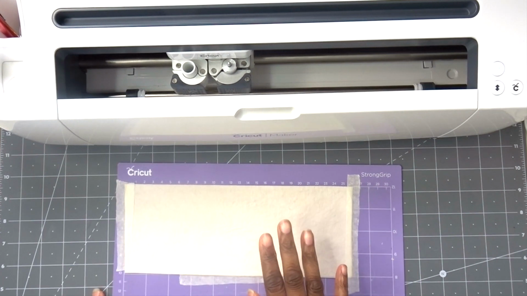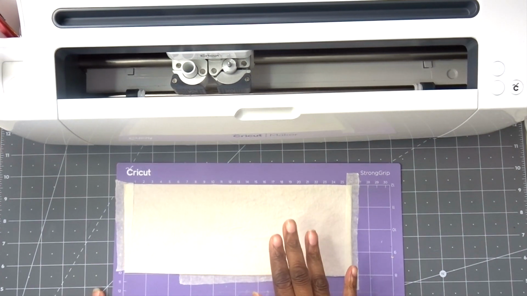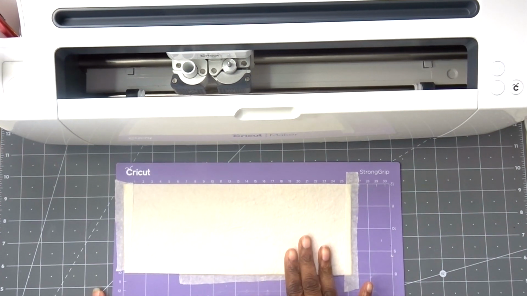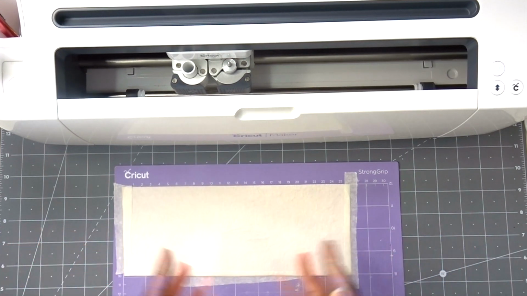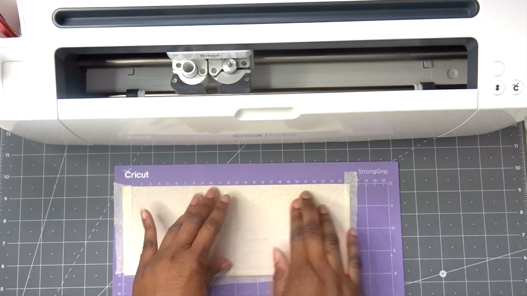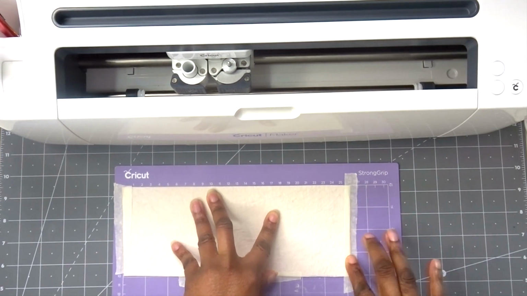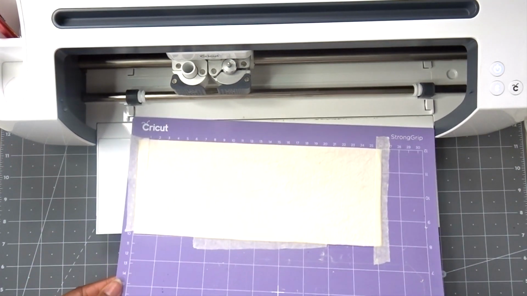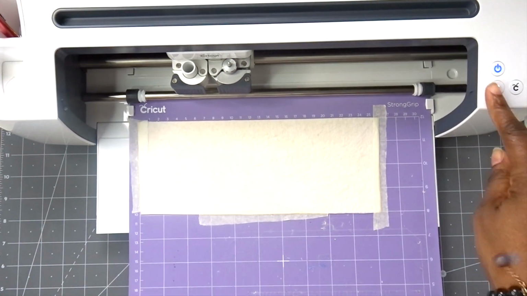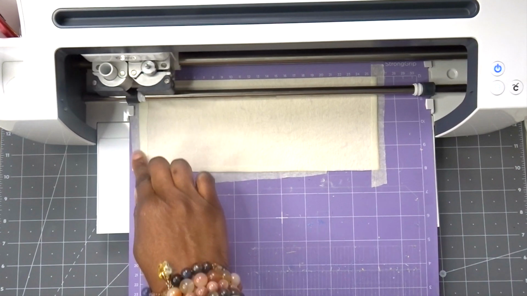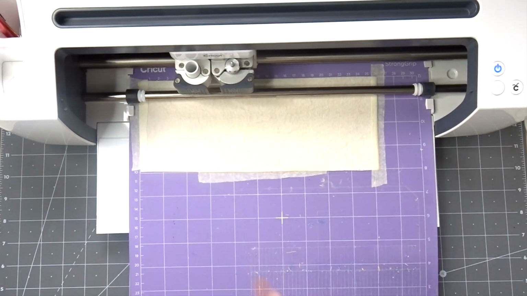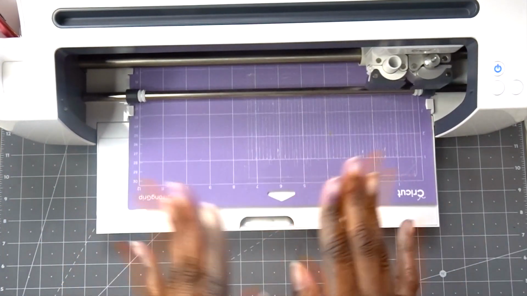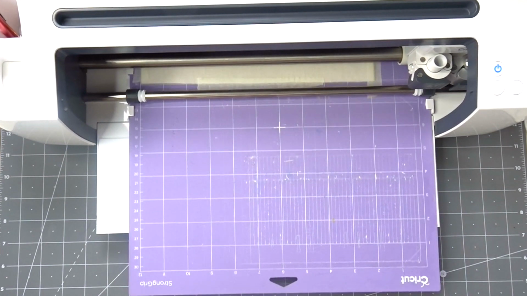Okay, so I'm going to cut this on shimmer leather, and I'm going to add more pressure, and I'm using my fine point blade. It cuts through fine. And I made sure that my star wheels are out of the way.